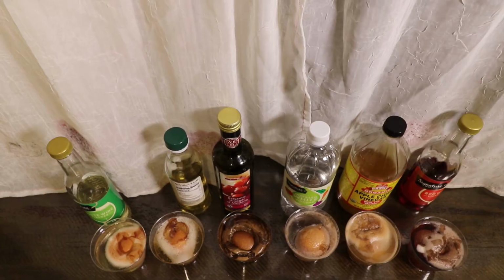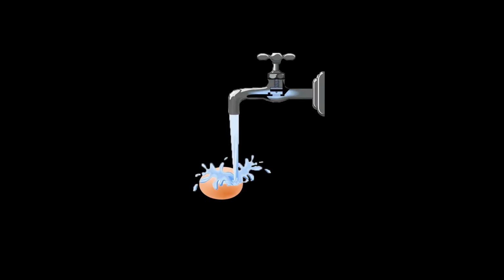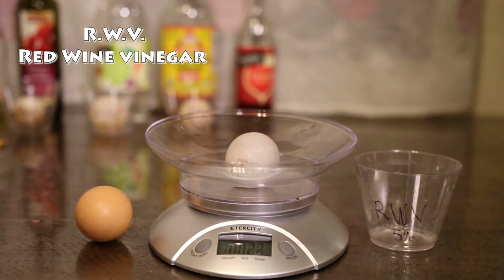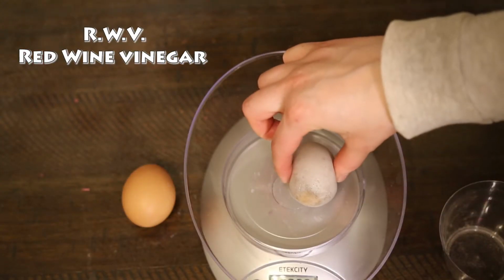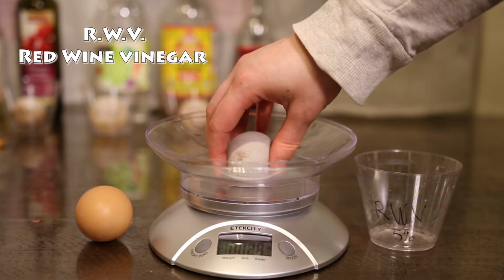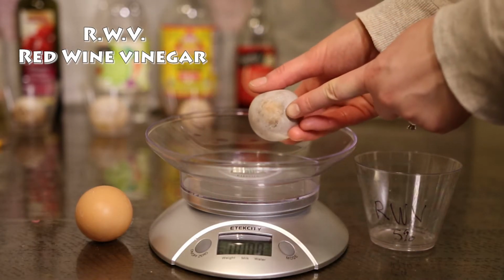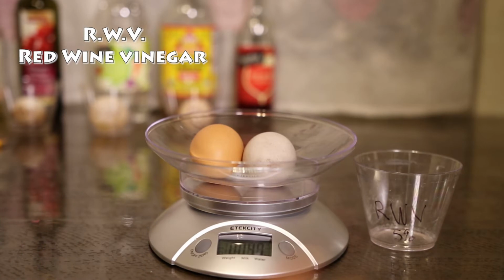It has been 24 hours since we put the eggs in the vinegar. Now we are ready to wash them, weigh them, and bounce them. After we washed the eggs, we came across very interesting observations. The RWV egg feels smooth. It's very squishy. It has a hard part on its air pocket, and it is smaller than the original egg.